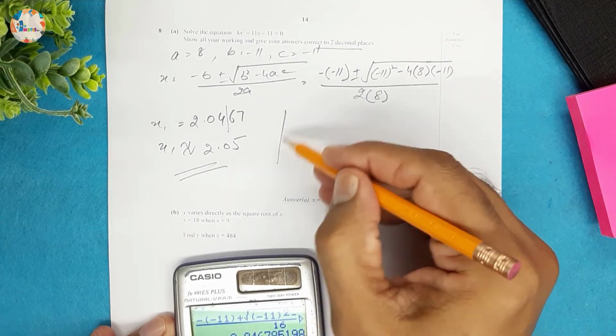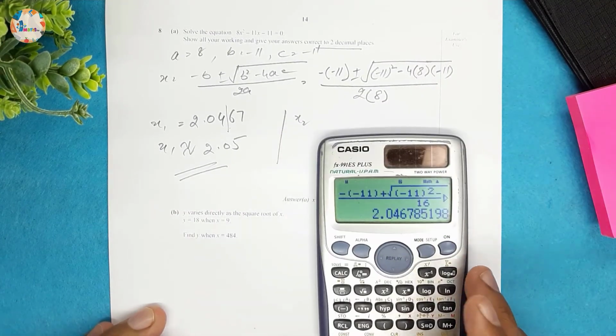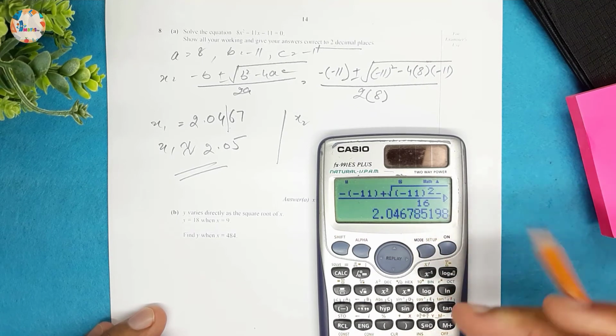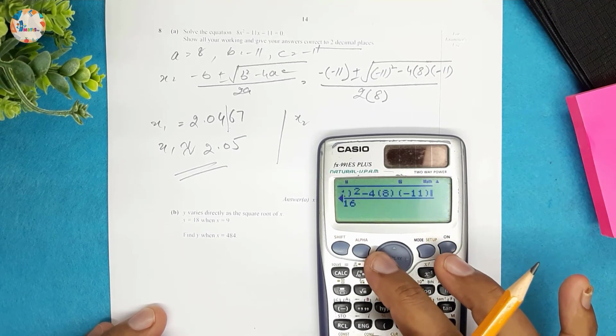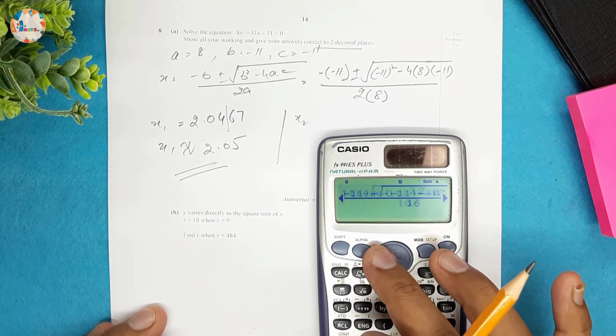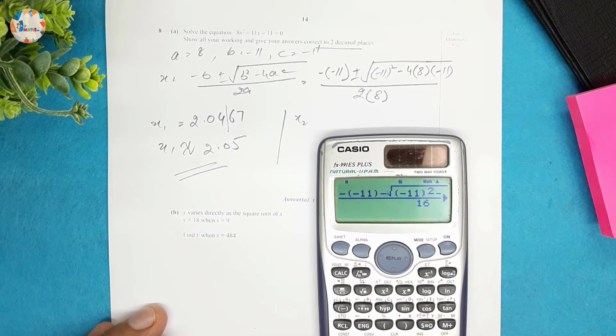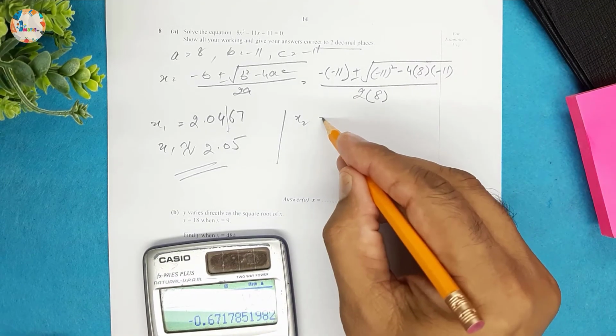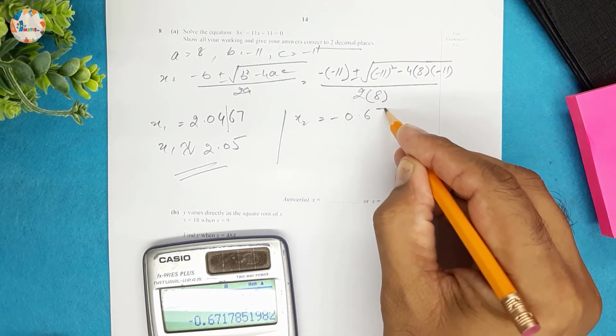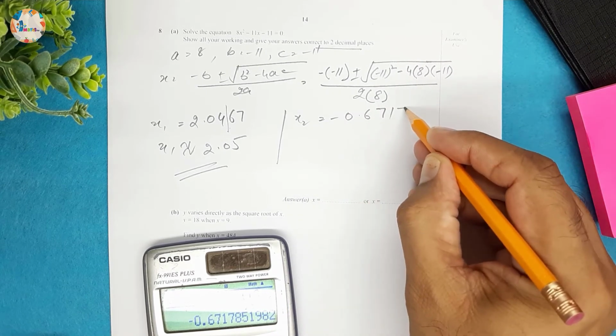And for the second value, x2, we can change this sign from plus to minus, so we will be switching this plus to minus. Now this value will be minus 0.671 and so on.